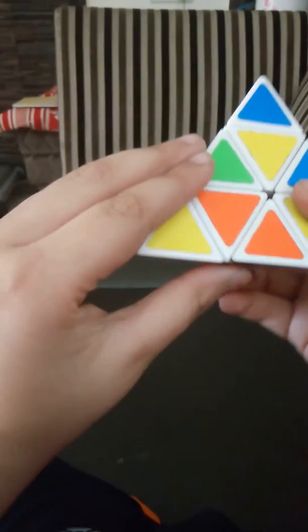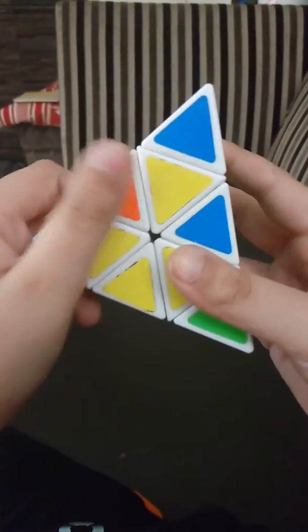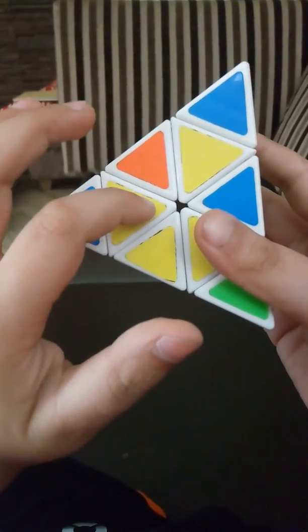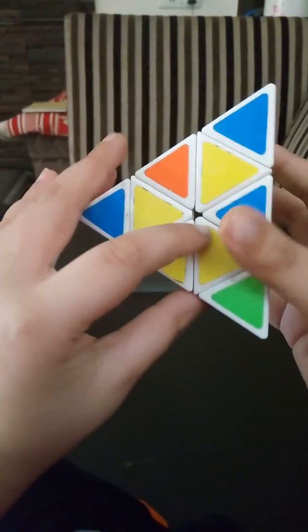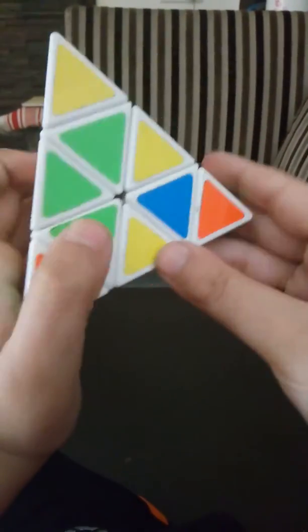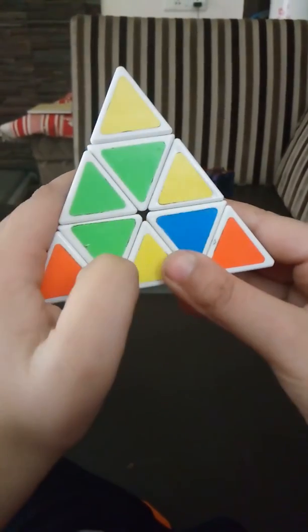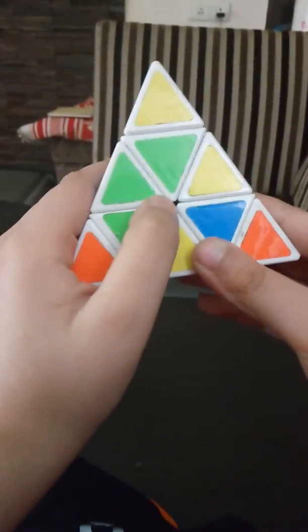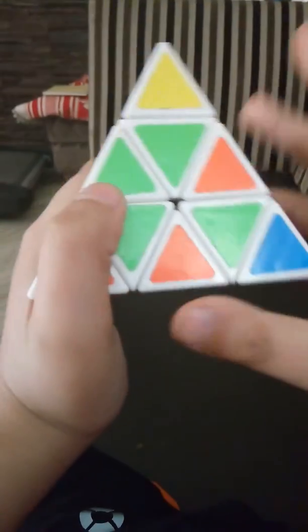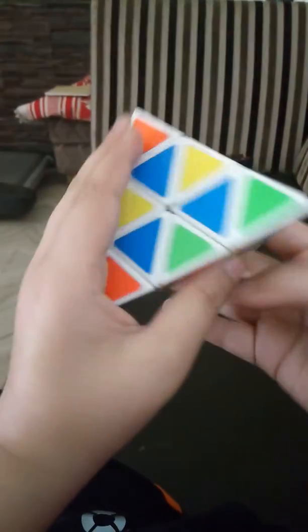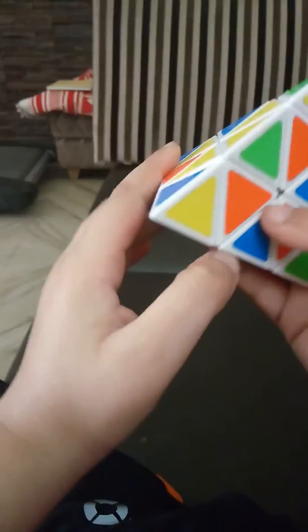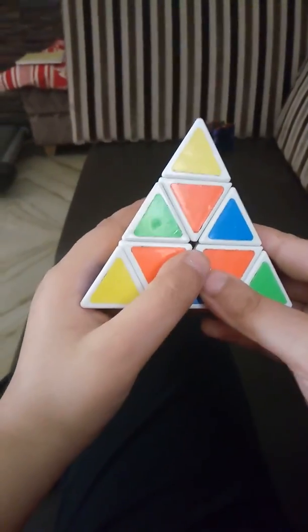Now we will rotate the left side. As a yellow center is there, this side will be yellow. And then let's move on to the back side. These are two green, so we will rotate the right side. Now all the centers have been arranged.